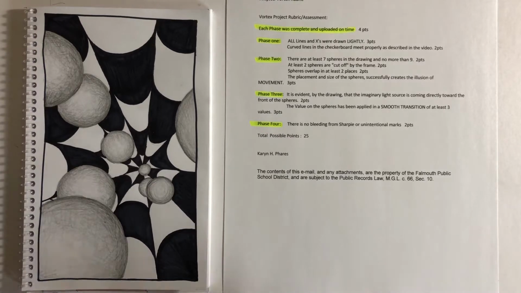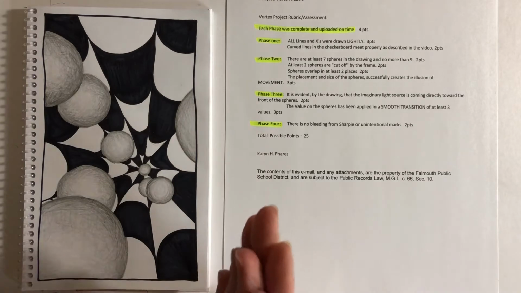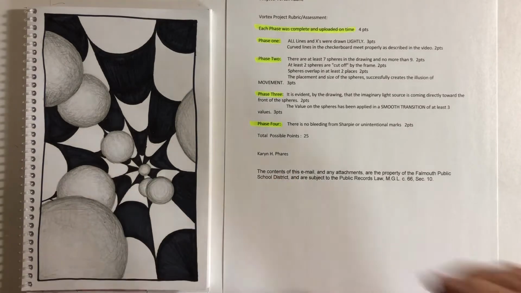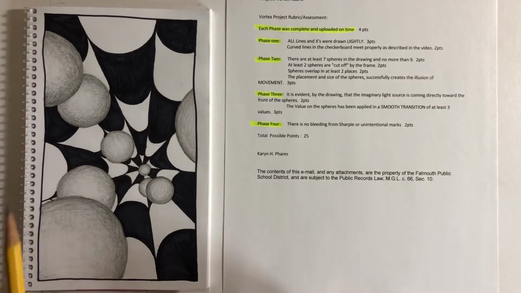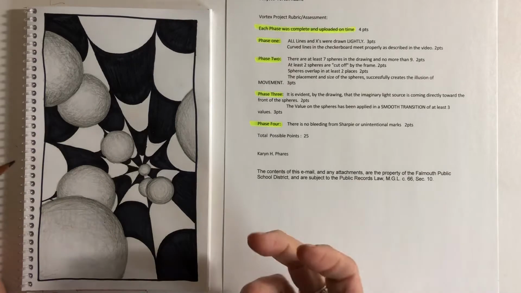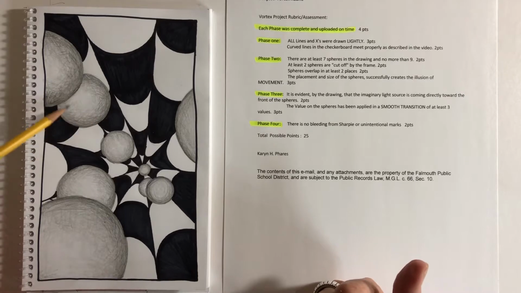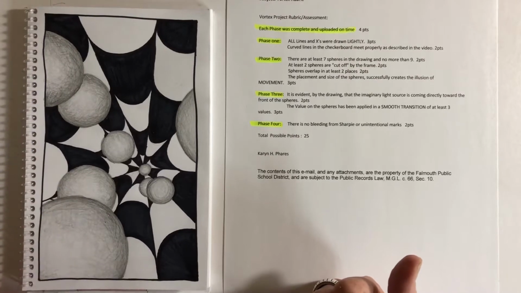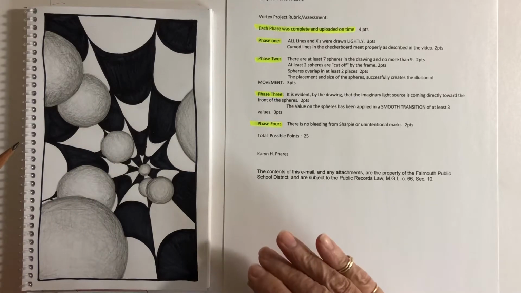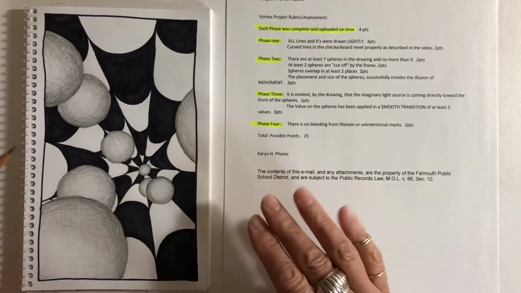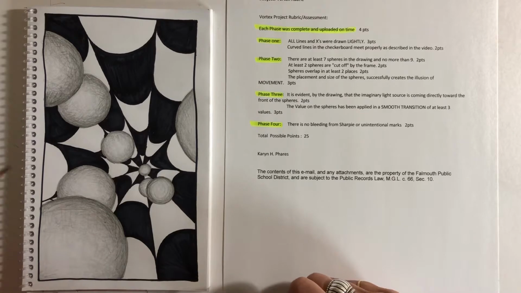Okay, so we are going to be starting our Vortex project, and our focus for this project is going to be the illusion of form, and a form is a three-dimensional object. So in this case, it's the illusion of a three-dimensional sphere, or in this case, there's 9 of them, okay? Our other project focus is going to be the illusion of space and the illusion of movement, okay?